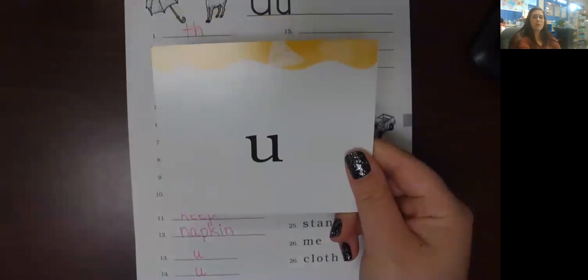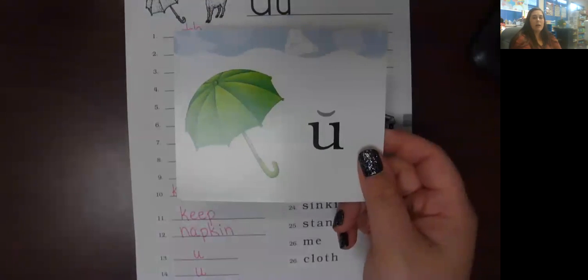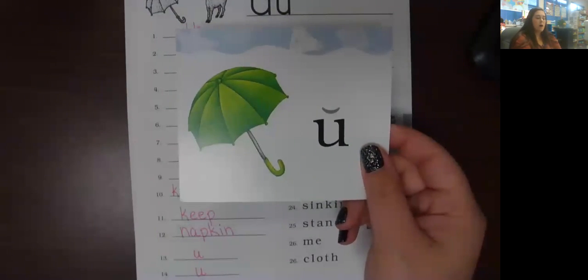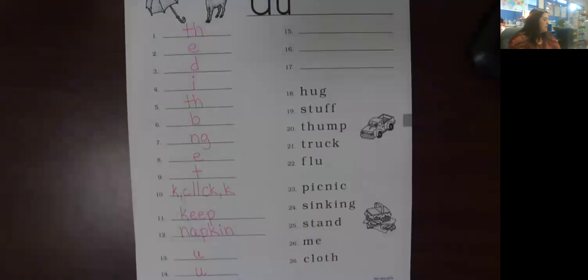All right. Now what we're going to do is I'm going to show you our new letter card. So here's letter U. Okay. Then we have 2 sounds for the letter U because it's a vowel. So the first one is there's something that you hold over your head when it rains so you won't get wet. It comes in many colors. What do you think it is? And it is umbrella. And the U has a breve over it because it says umbrella, umbrella.